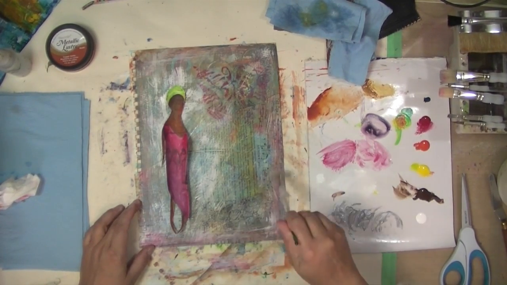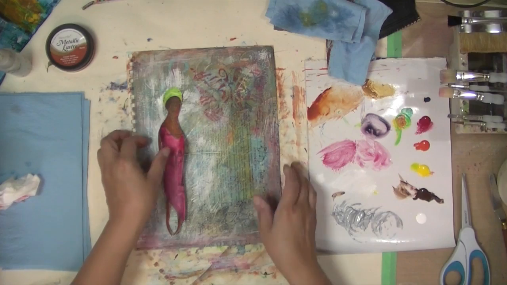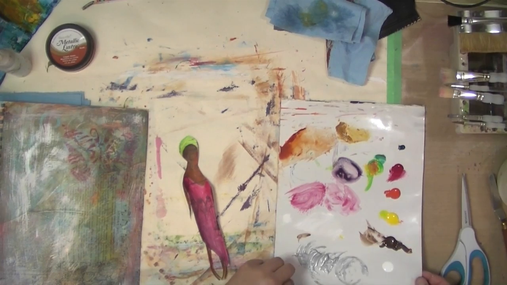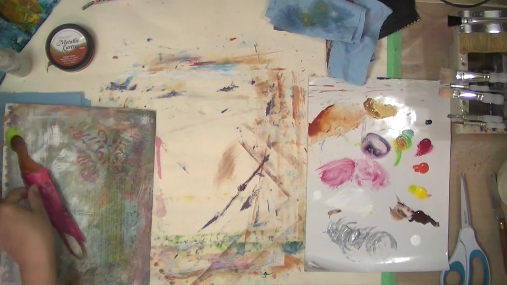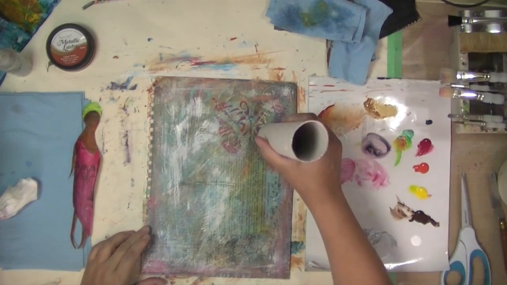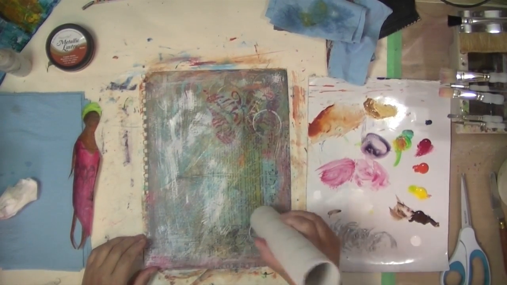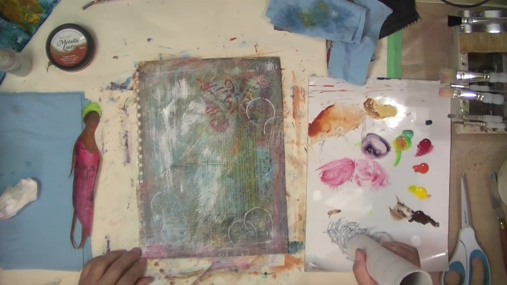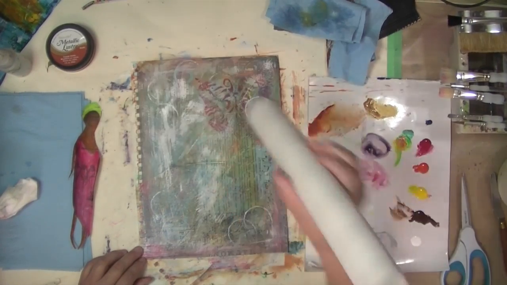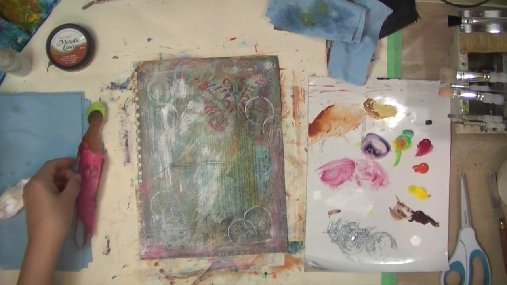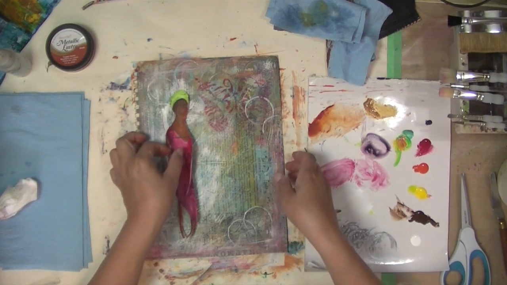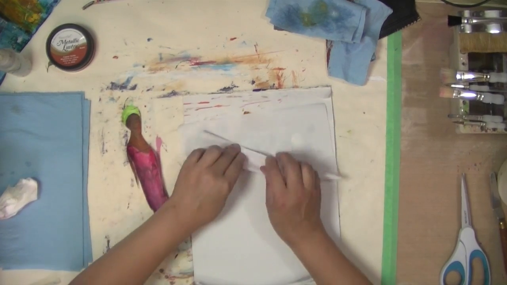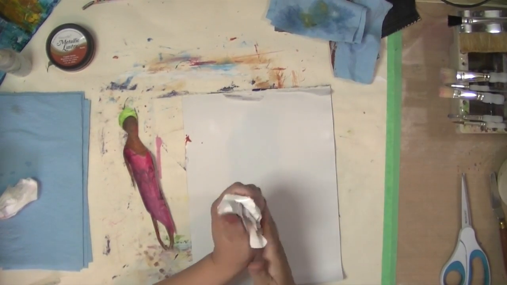You can do this any way you want. Now it's time to glue her down. And, oh, before, I'm going to go back into the silver. Just put just a few lines. There we go. She's going to go right here. Best way to do that is just straight on palette paper.